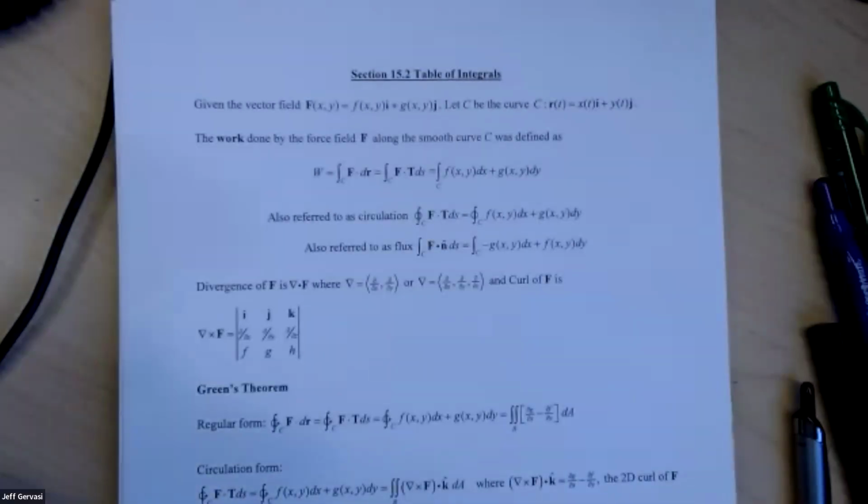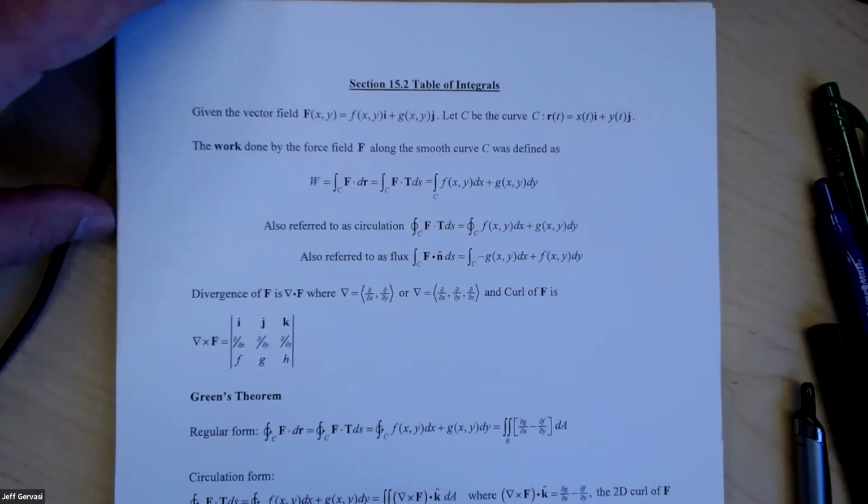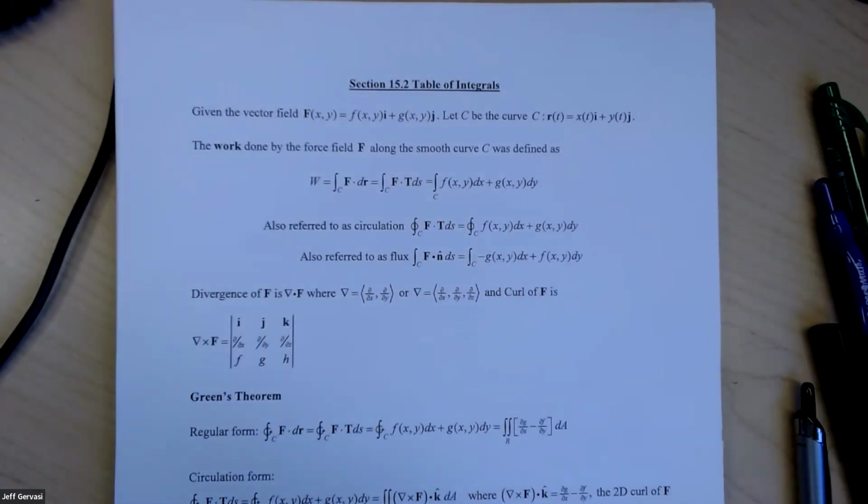All right, everybody, I'm going to give you a few more examples of using Green's theorem. And just as a reminder, I wrote a few different versions of it down here, ones that I'm assuming that you're familiar with. All right, so it'll make the process go a little bit faster.